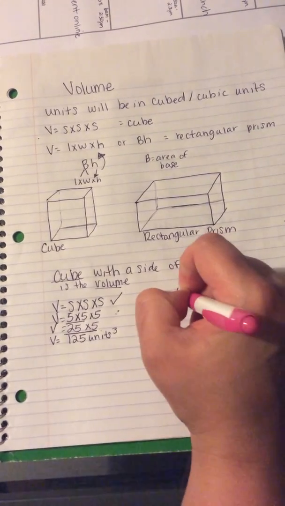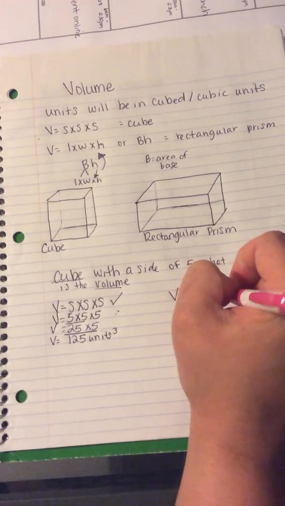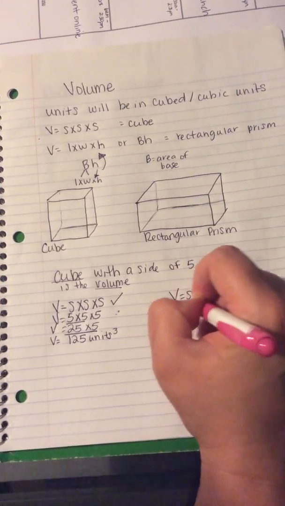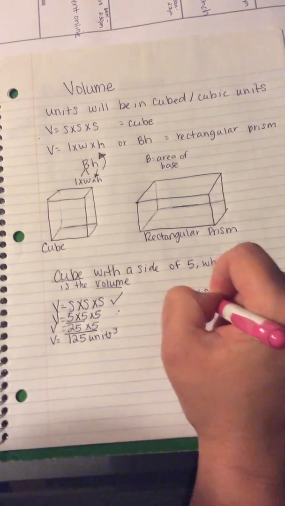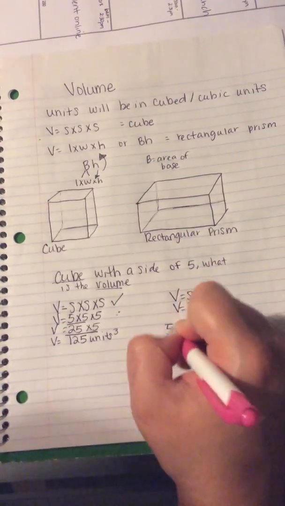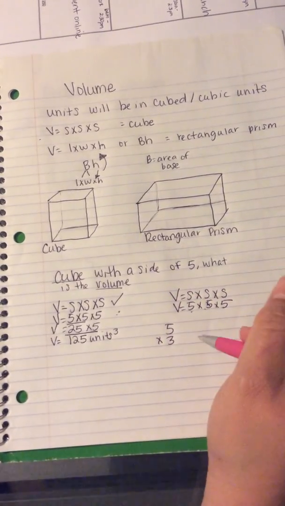I have seen a lot of people write down the correct formula, plug in the numbers in the correct places, but then go down here and do 5 times 3, because I see 3 5s, so that means 5 times 3, right?